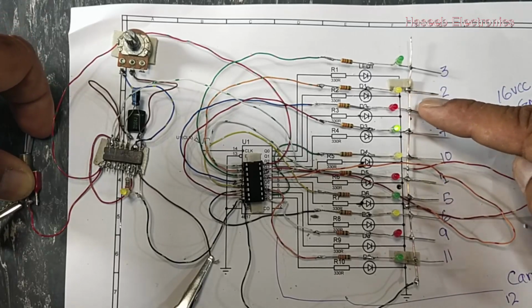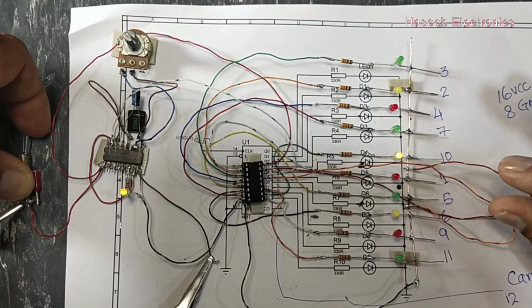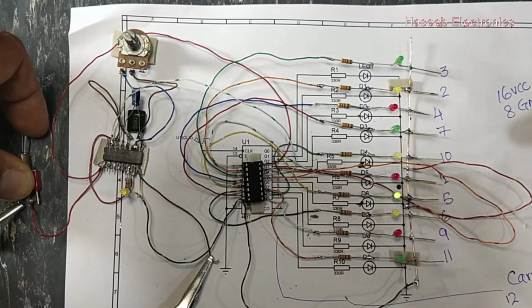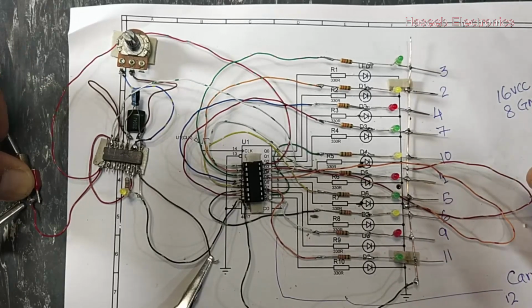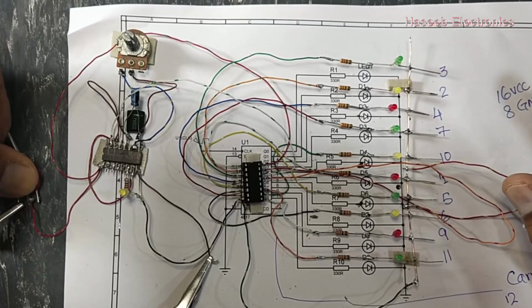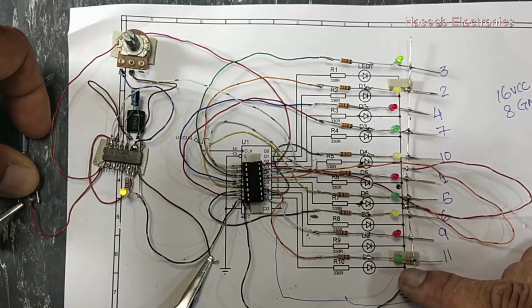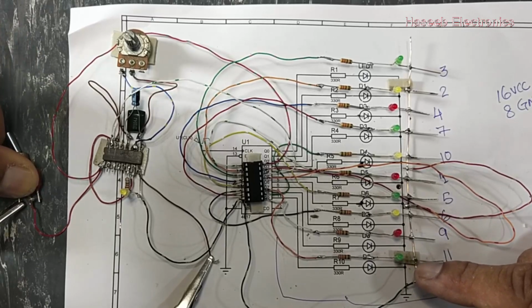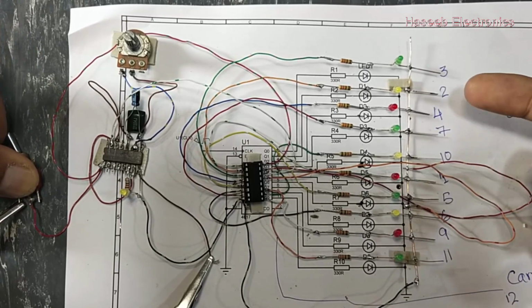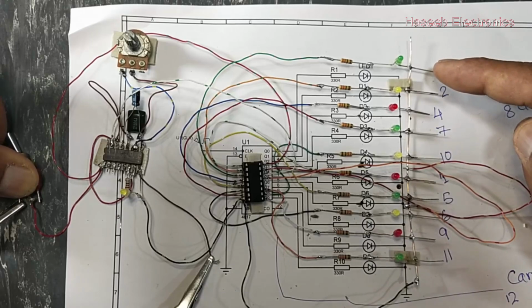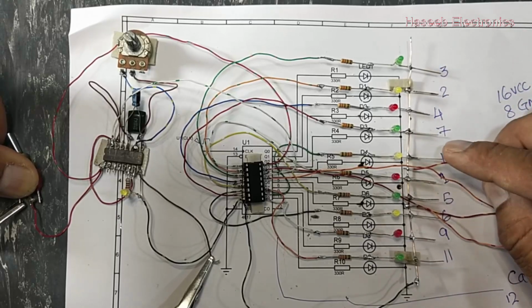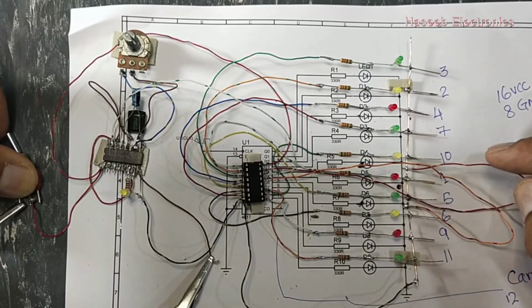It is starting from here. It will start from any random counter. From any stage it can start. Now it is started here. Turn off.